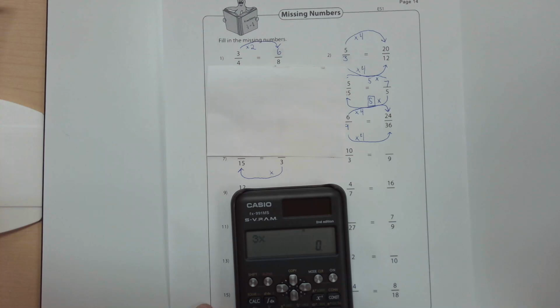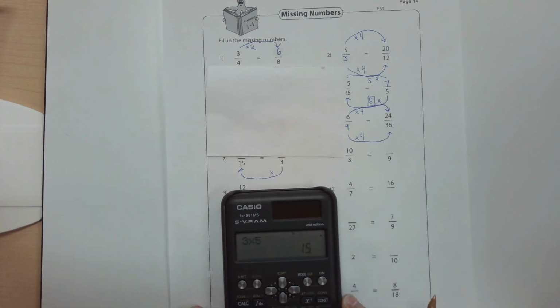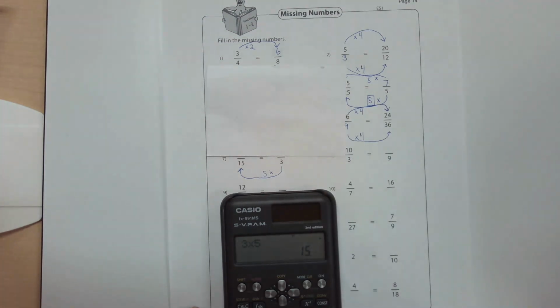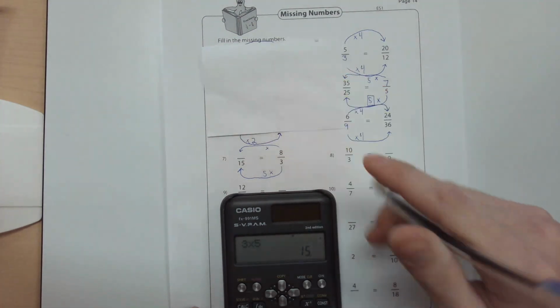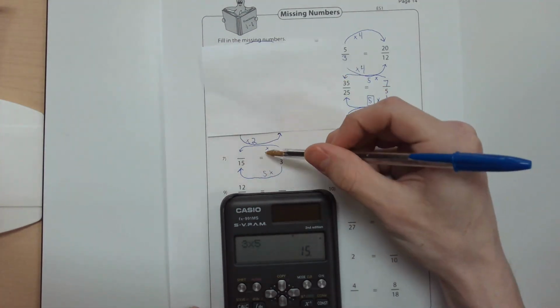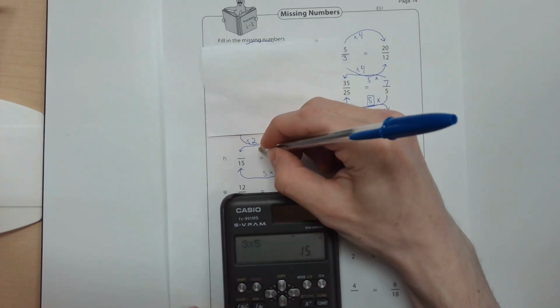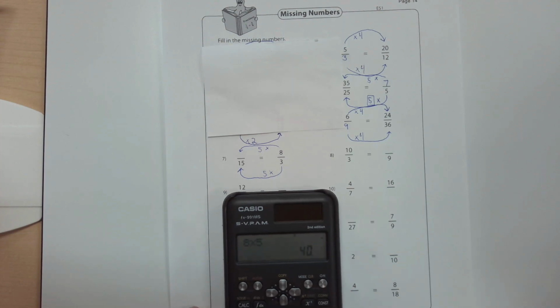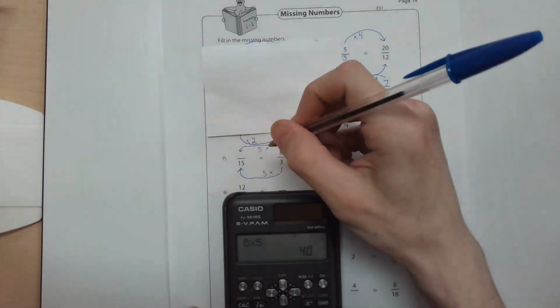3 times a number is 15. 3 times 5 is 15. We'll bring this 5 to the top. And now let's complete our equation. 8 times 5 equals 40.